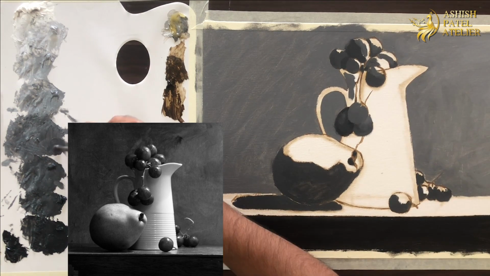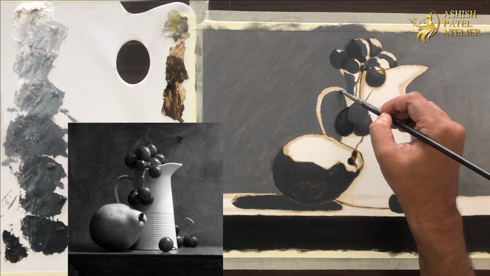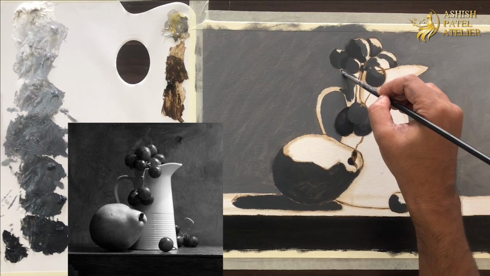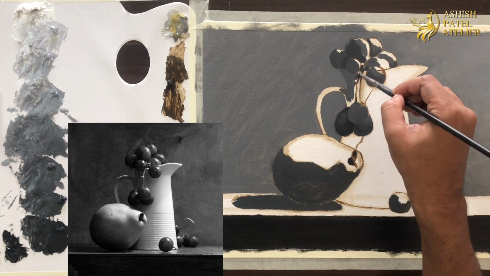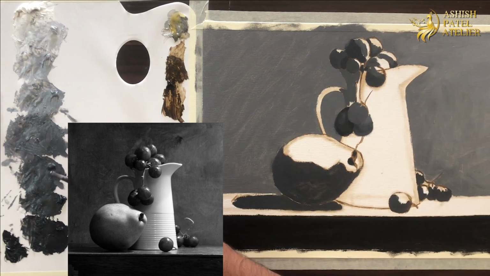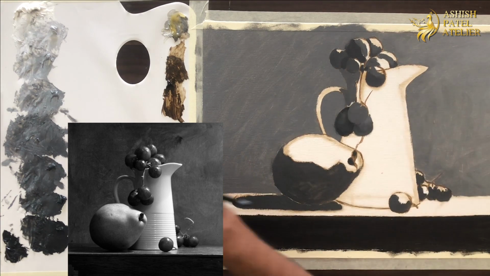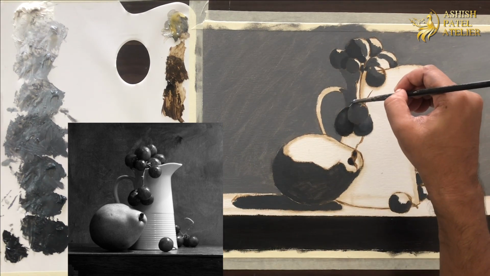Now that value which I can see there is a bit darker than the background, so I am taking value number 6 here. As you can see, below 5 is the 6th value number, and that is what I am putting there.